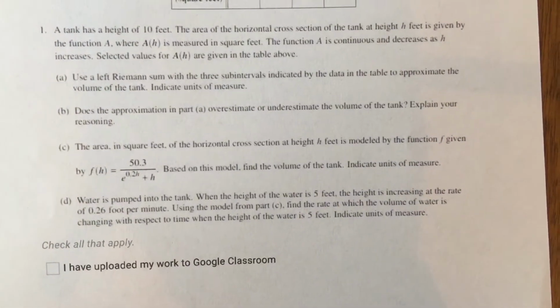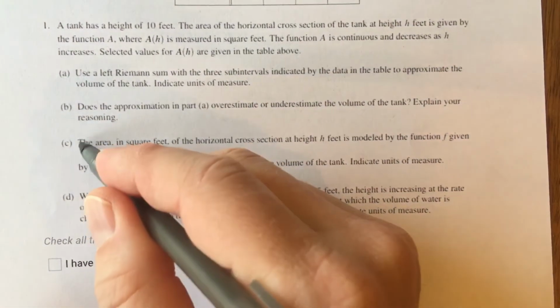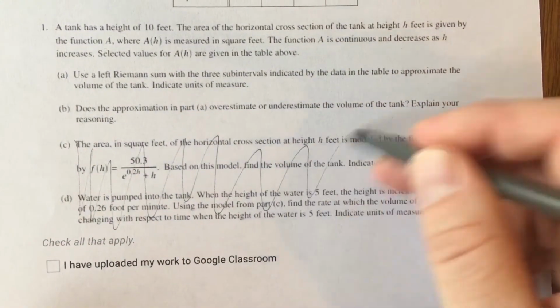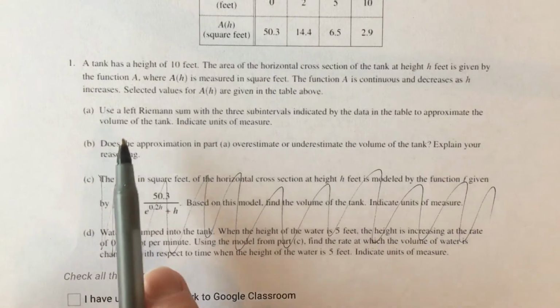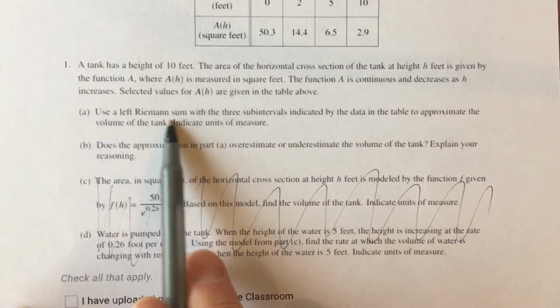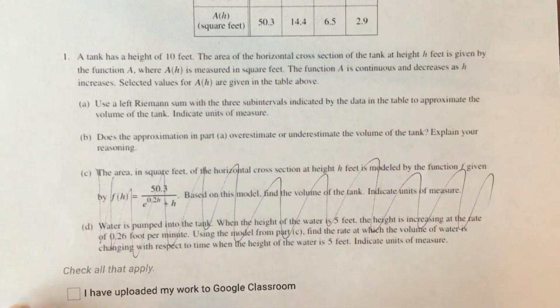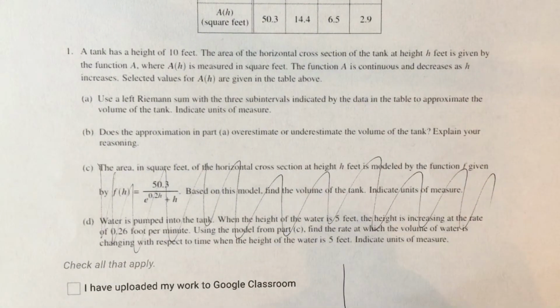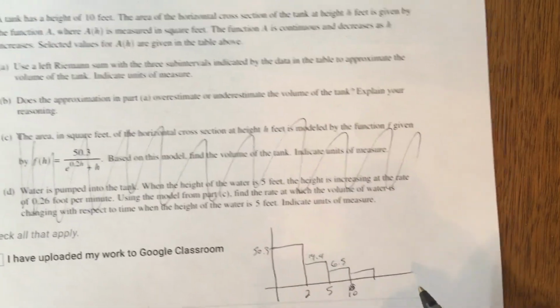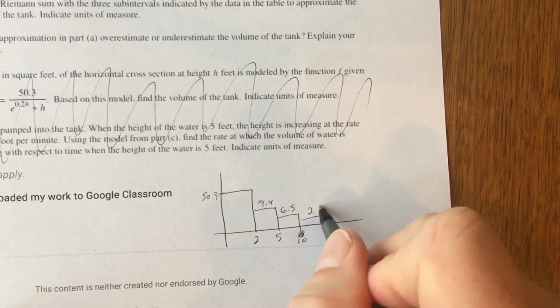Right, now we get to free response 2, and we asked you to skip C and D, which is really nice because those are pretty nasty. So the only thing we're working on here is a left-hand Riemann sum of this table. Sometimes it's helpful just to draw it out. At 0, we're at 50.3. At 2, we're at 14.4. At 5, we're at 6.5. And then at 10, we're at 2.9. So again, it sometimes just helps to see what we're doing here.